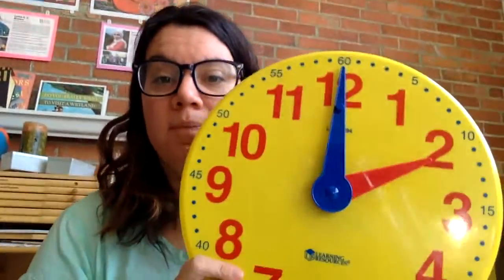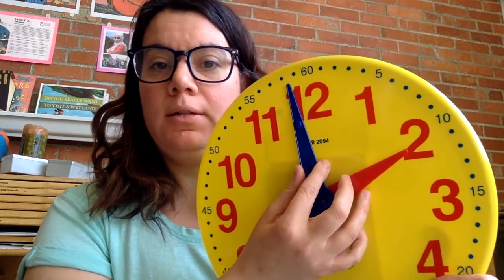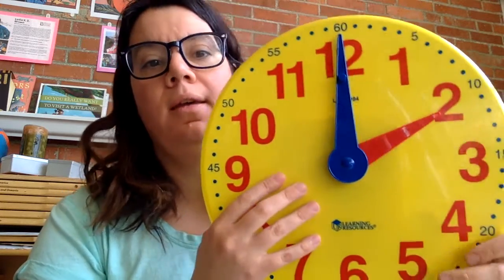Hello, today we're going to talk about time. This might be a review for some of you, but we've all seen this hanging in our classroom. We have a clock here, and this is how we tell the time. Our long hand is for the minutes, our shorter hand is for the hour. So today we're going to talk about o'clock and half past the hour.